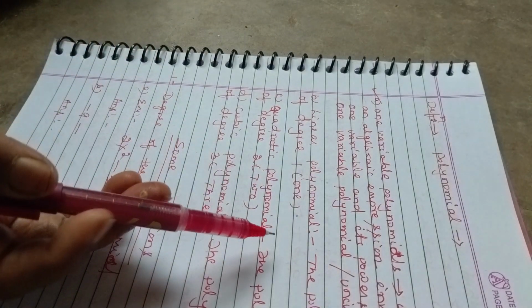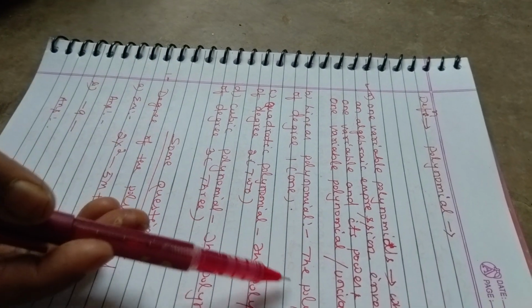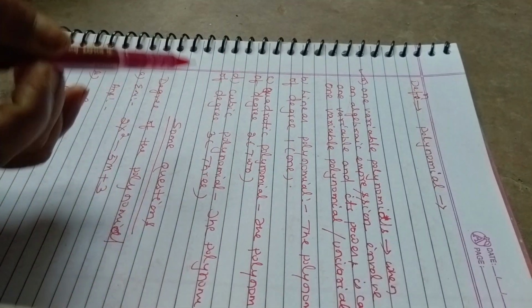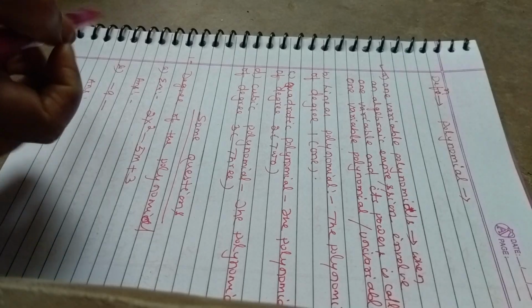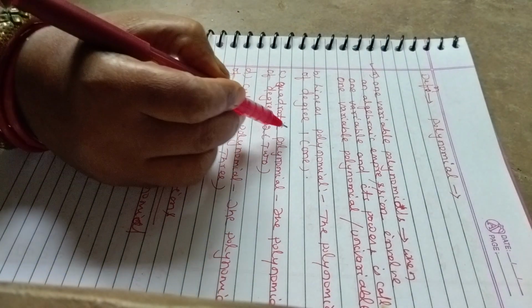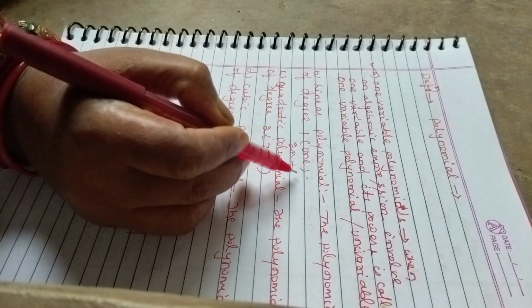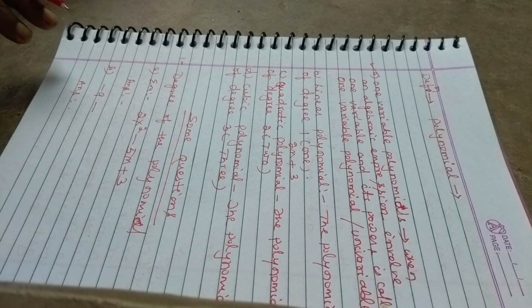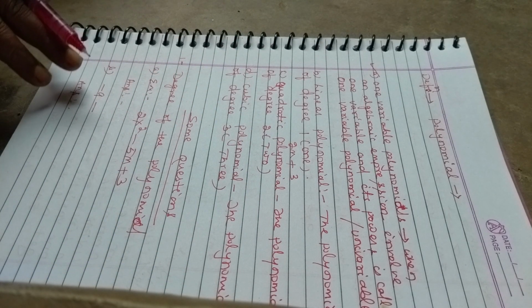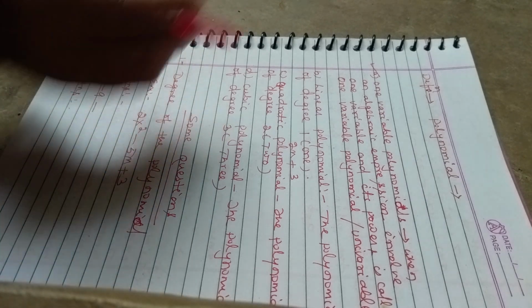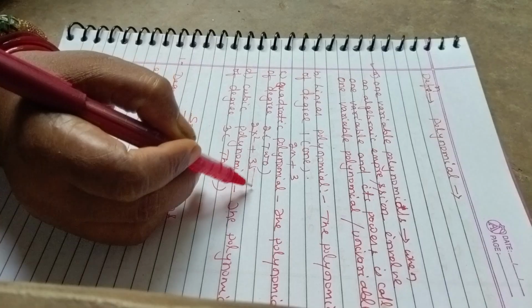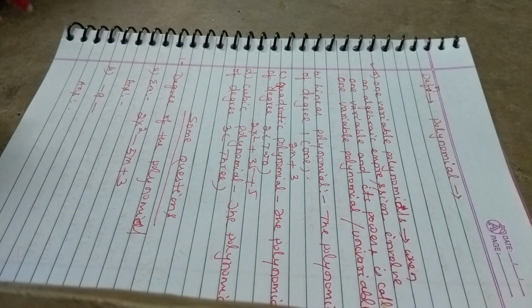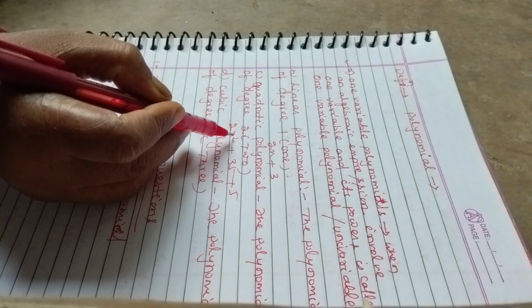Then linear polynomial. What is a linear polynomial? The polynomial of degree 1 is the linear polynomial. Suppose I write 2x plus 3. It is a linear polynomial. Then quadratic polynomial, the polynomial of degree 2. I had given the expression 2x square plus 3x plus 5. It is a quadratic polynomial. Here the power is 2.